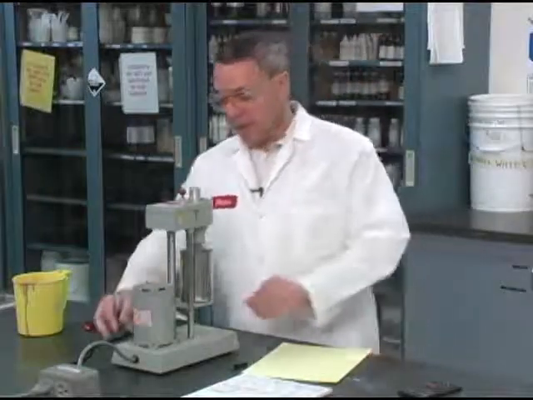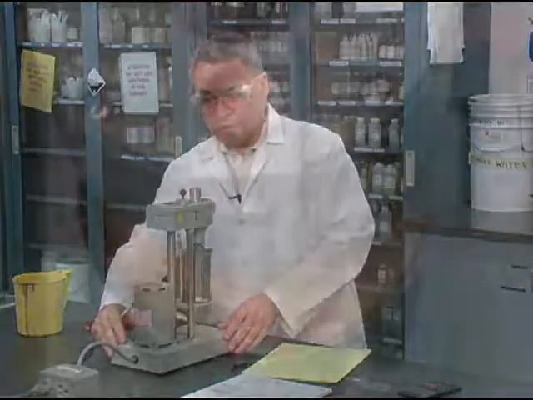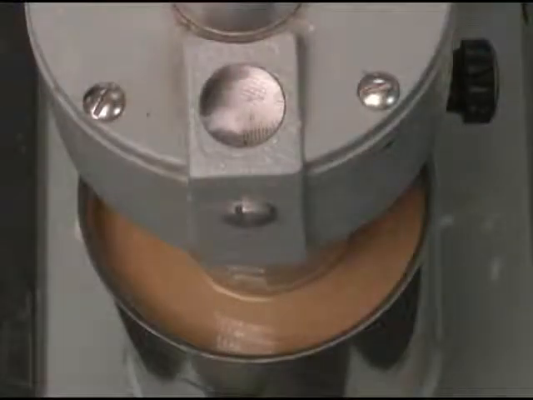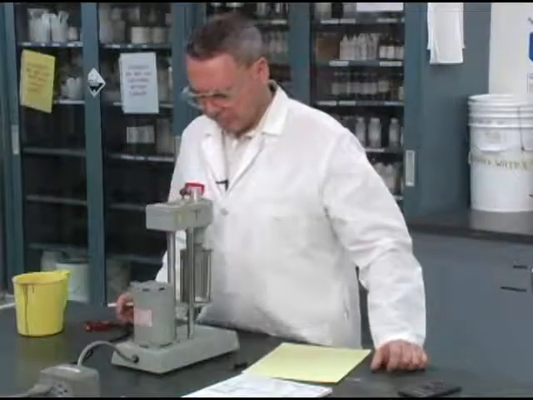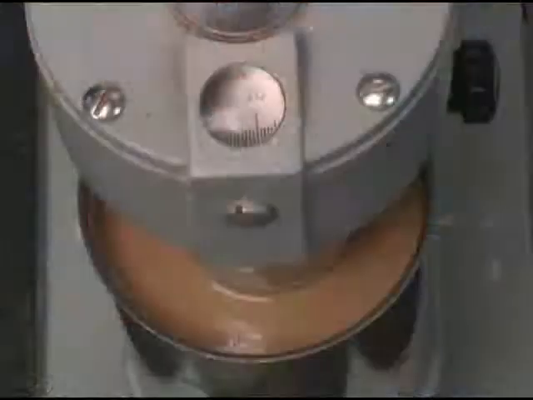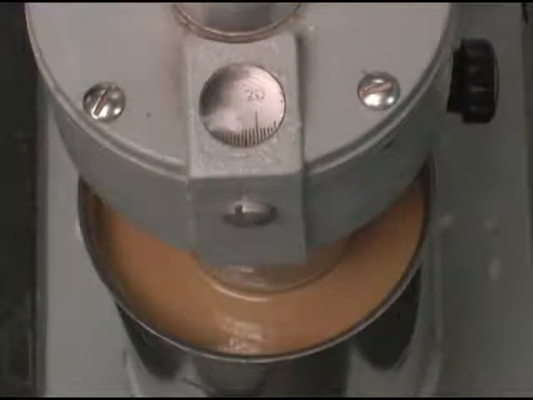Now I can go down to 100 RPM with a switch, same gear. Wait for a few seconds for the dial to stabilize. Sometimes it requires longer time. And I believe that's a 16.